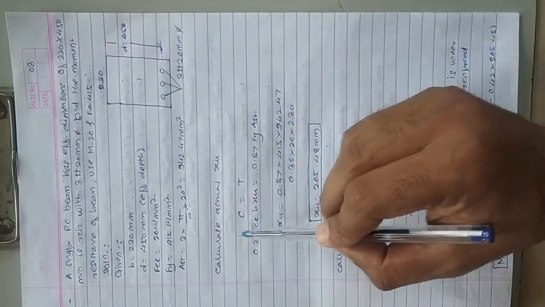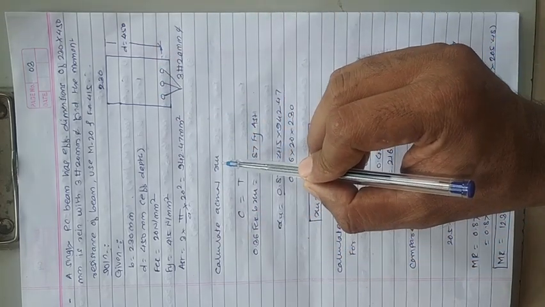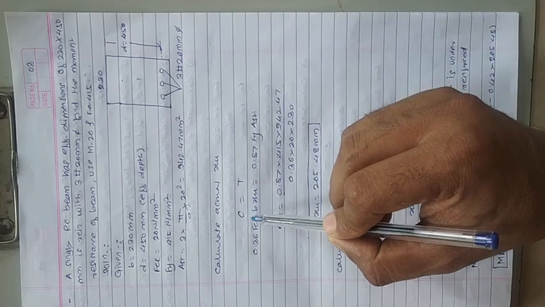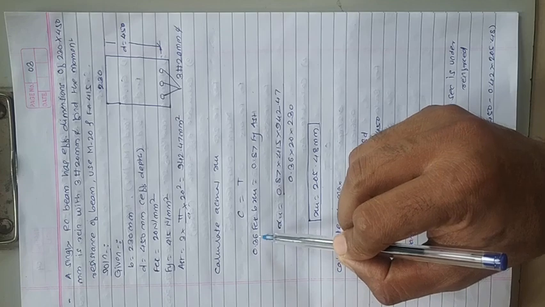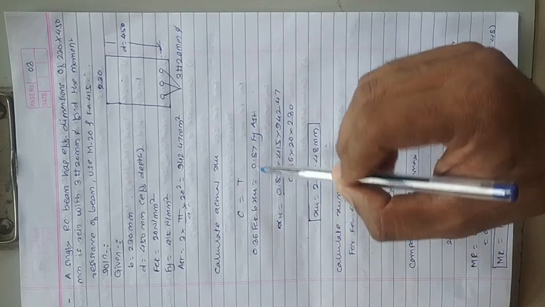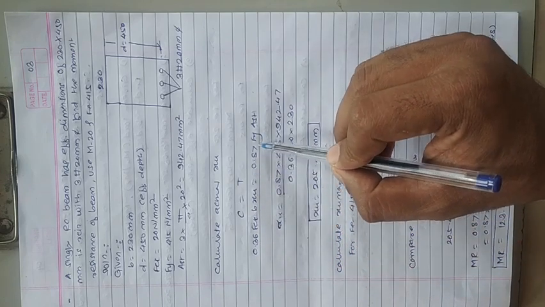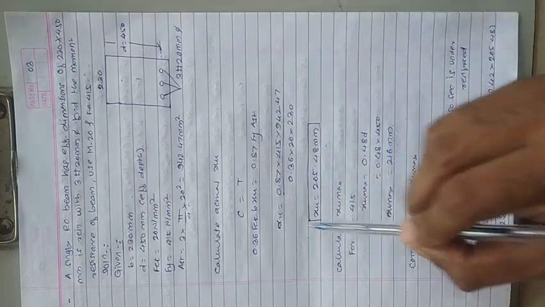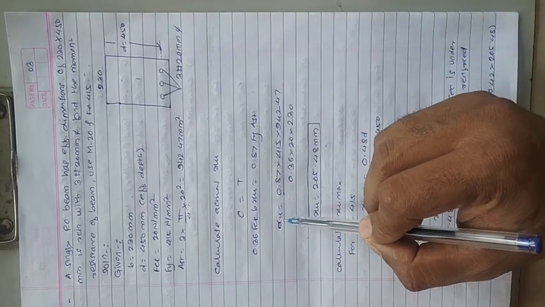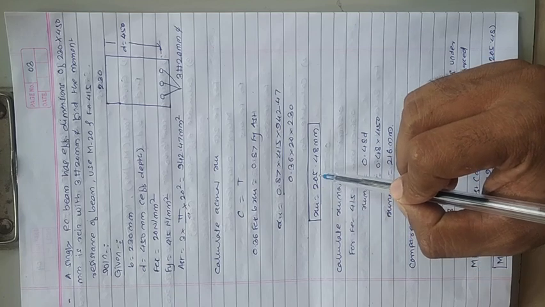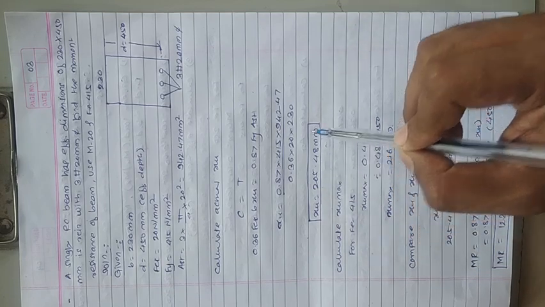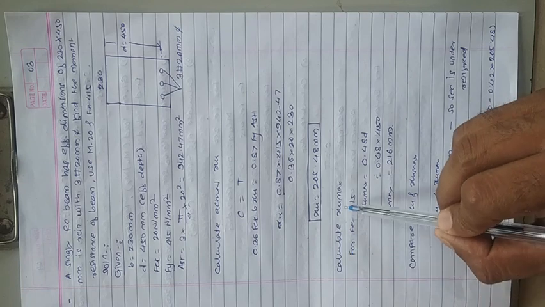Then the first step is to calculate actual xu. How to calculate actual xu? By equating C equal to T. The C force is 0.36 fck b into xu. T is equal to 0.87 fy Ast. Put all the values and calculate xu. xu is equal to 205.48 mm. Then we calculate xu max.